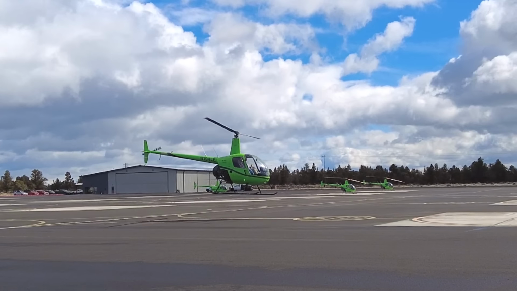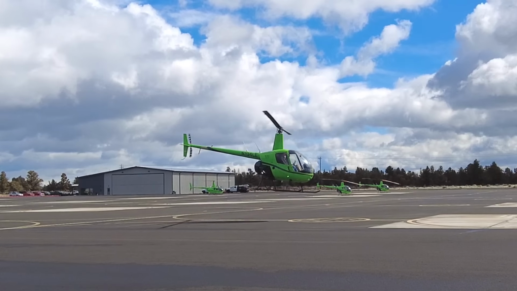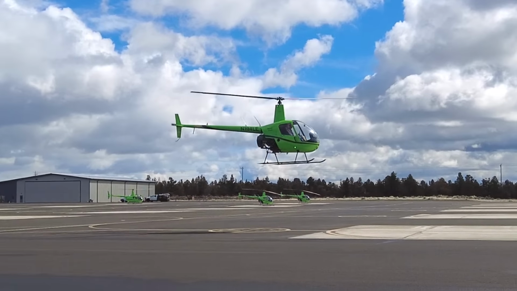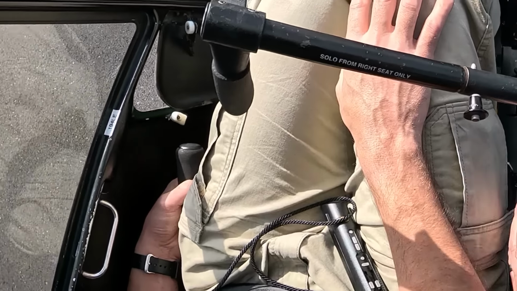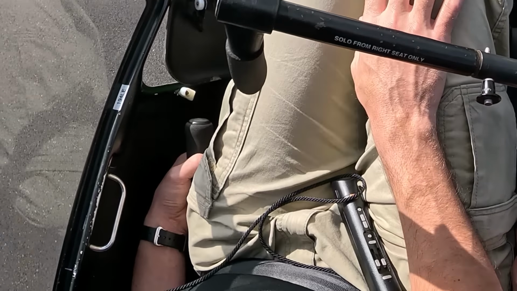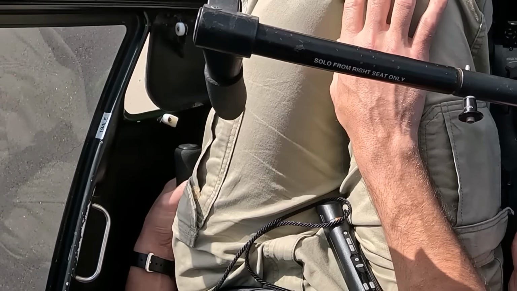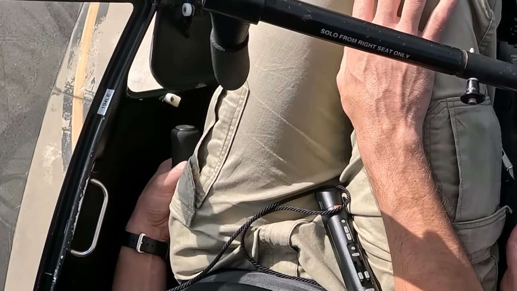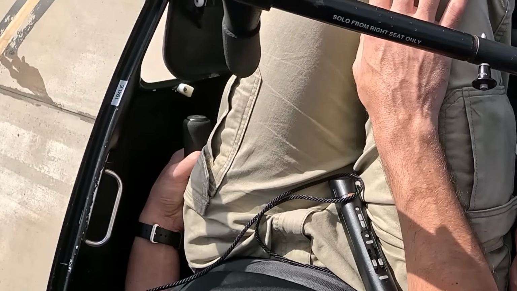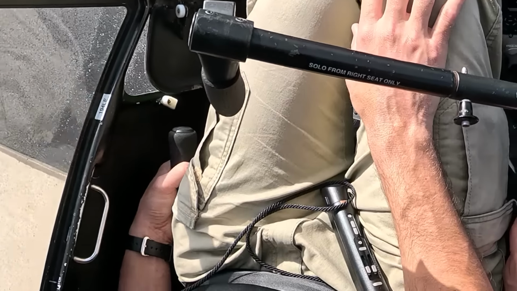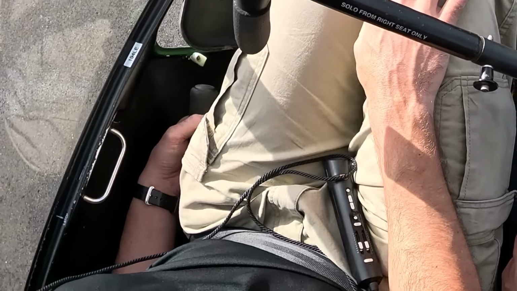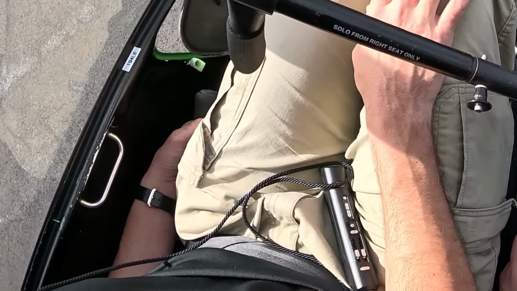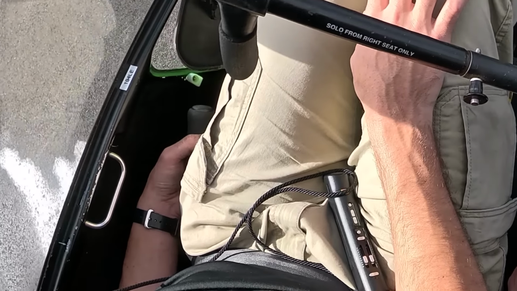I also point out, partly due to inertia, there's a slight delay between the input and the results. I also show that in a hover, an up or down collective movement generally makes a slight change in height, and then we stabilize again due to the changes in ground effect. So we may need to make another input if we want to go higher or lower. So it's not really an on-off switch or an up-down switch. It's more of an add more, add less, and then adjust as necessary.